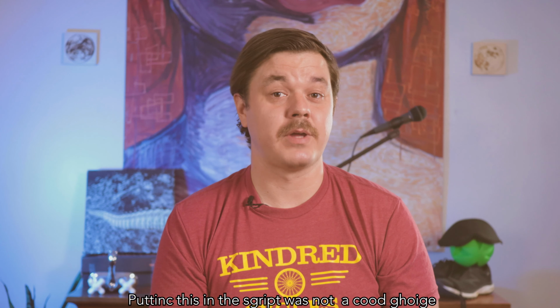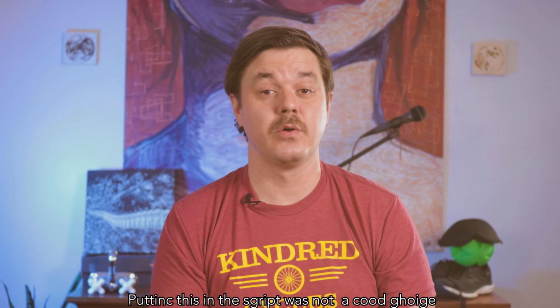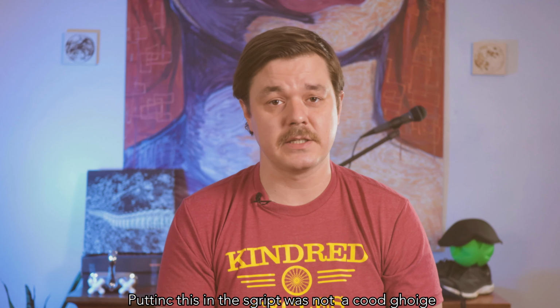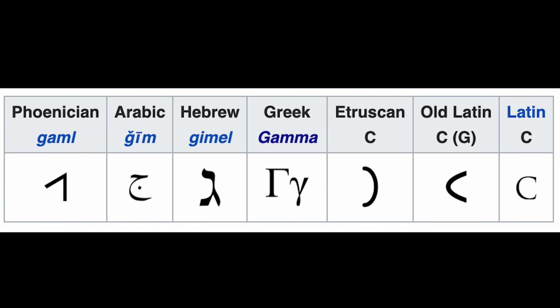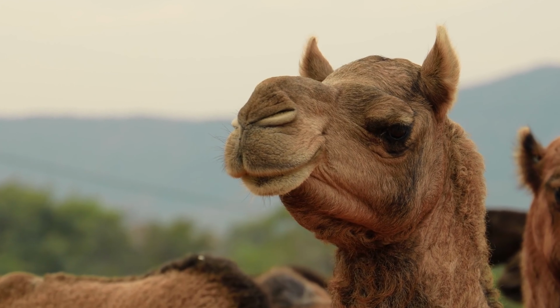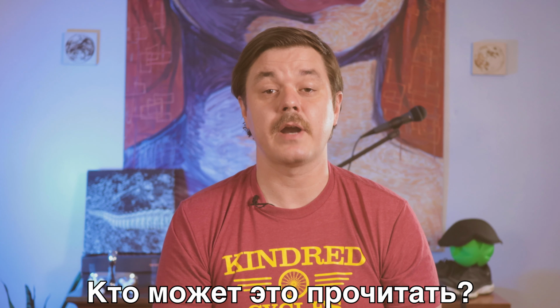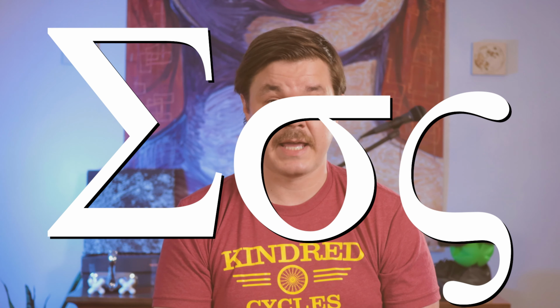A great game you can play at home is trying to speak normally, but swap your C's and G's. How long can you keep going? Anyway, back to gamma. Gamma is from the Semitic letter gimel, early representations of which are said to resemble a camel, maybe. The Cyrillic character S looks just like C, but actually derives from the Greek sigma, not gamma.